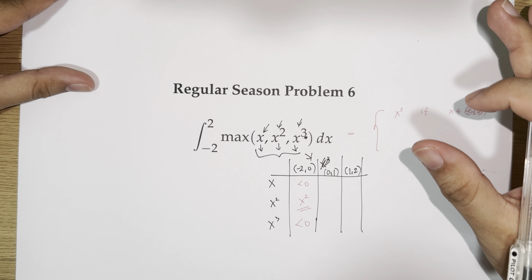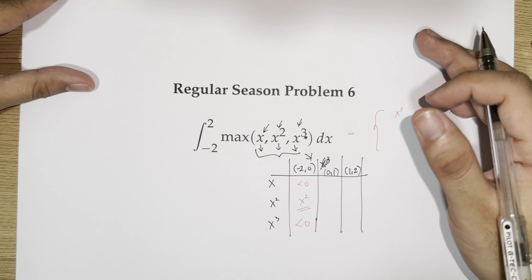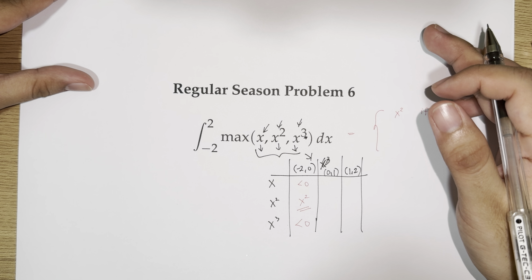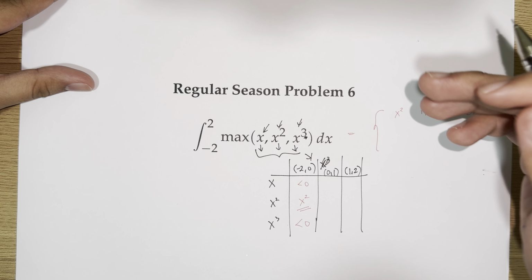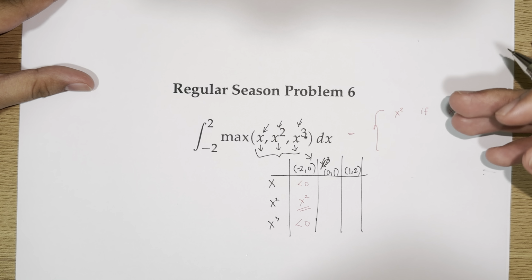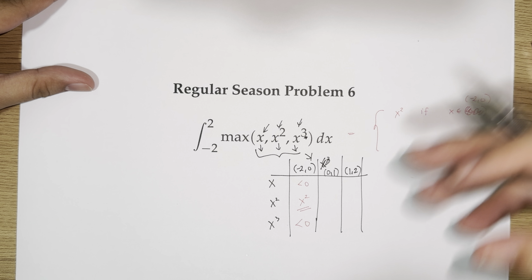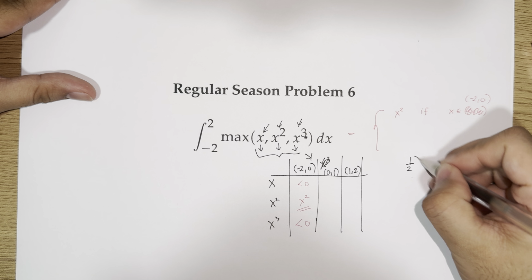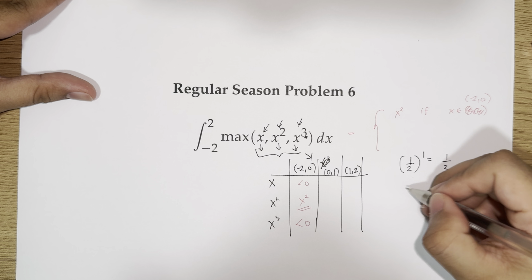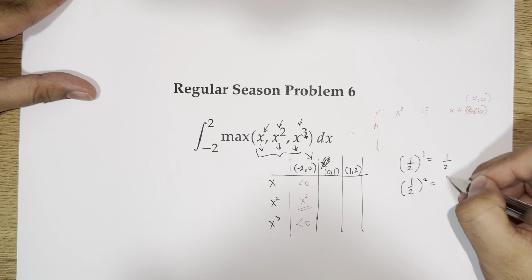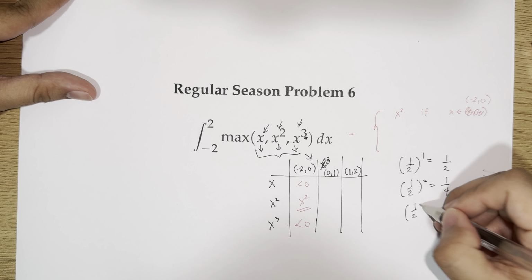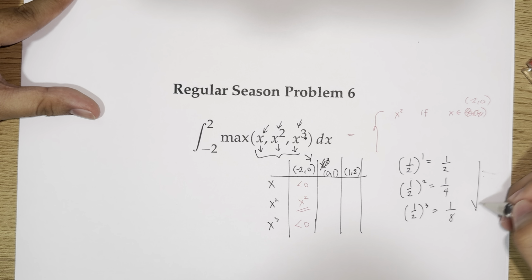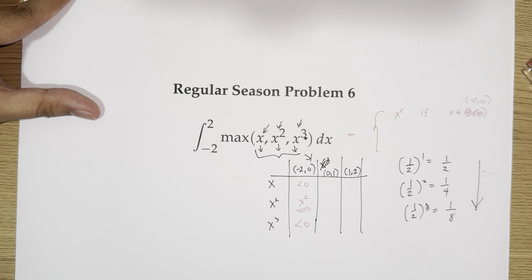Why? Because when you raise a number that is between 0 and 1 to a power higher than 1, its value actually diminishes. For example, 1/2 to the 1 is 1/2, 1/2 squared is 1/4, and 1/2 cubed is 1/8. The value diminishes as you increase the power.